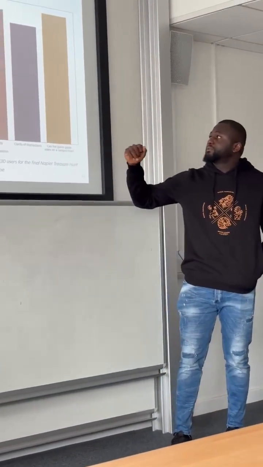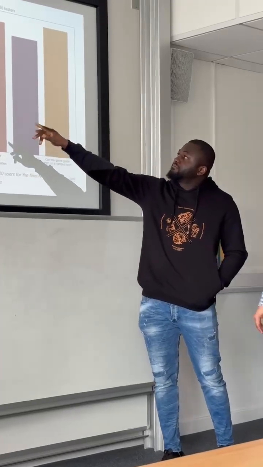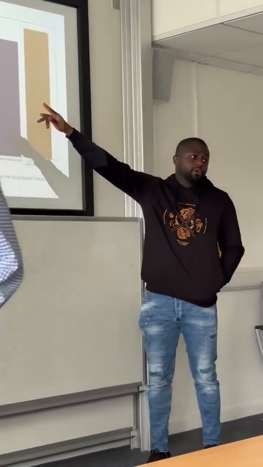As you can see here, the first one is the ease of play. How easy is the app usage by the people that tested the program? And you can see the bar charts, the record from the feedback of the testers.